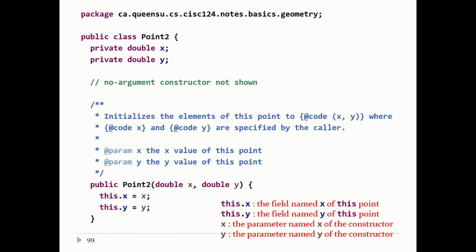Now, in this example here, you have to write this.x and this.y because there's a parameter called x, and there's a parameter called y. The parameter names match the field names. So when parameter names match the field names, the parameter names take precedence. So inside the constructor body, when you just write x, you mean the parameter x, and when you just write y, you mean the parameter y. So if I want to set the field called x, I have to write this.x, and if I want to set the field called y, I have to write this.y here.